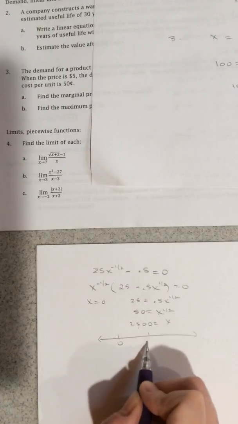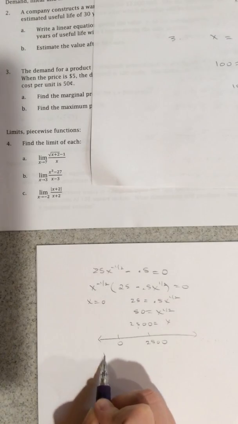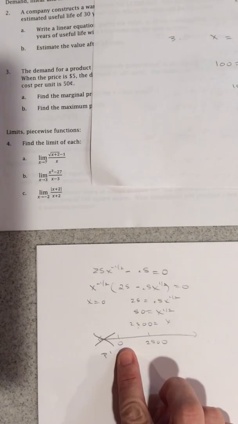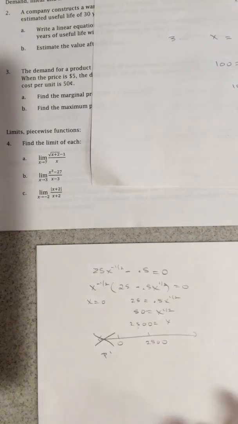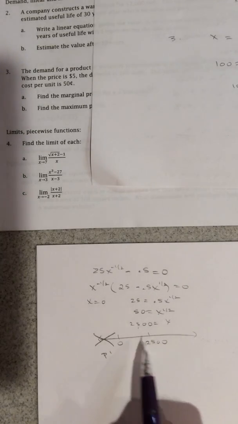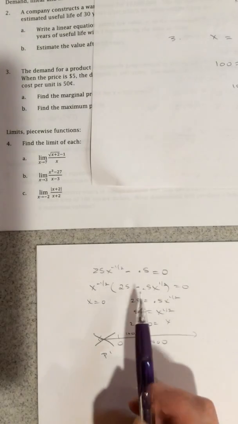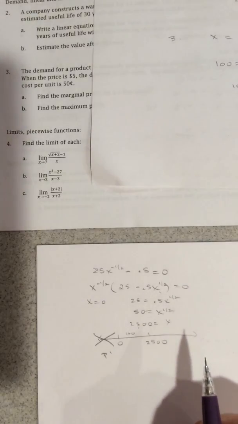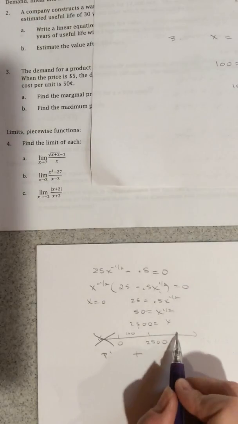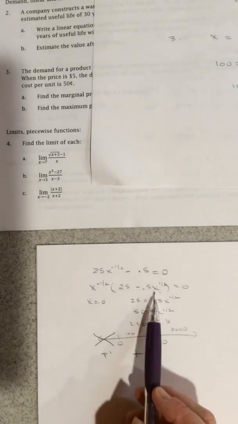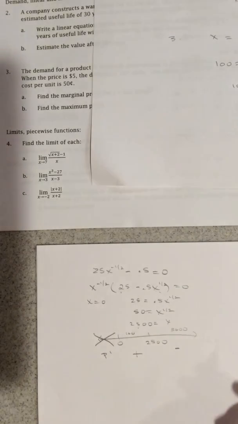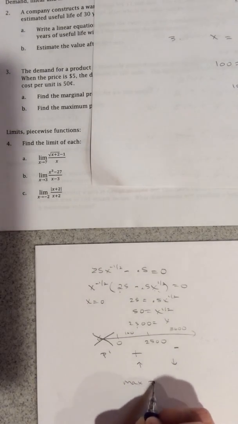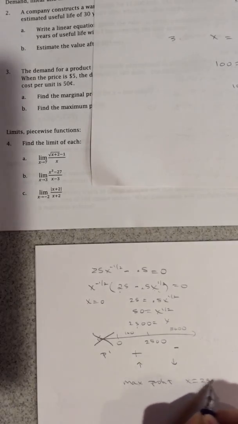But I need to check that by seeing what happens to my marginal profit between 0, which is the lowest amount of units I can make, and 2,500. So if I plug in a number like 100 into this marginal profit function here, I'm going to get a positive value out. But if I go beyond to say 3,600 and I plug that into here, you'll see that goes negative. So I have maximized my profit if I make 2,500 units.